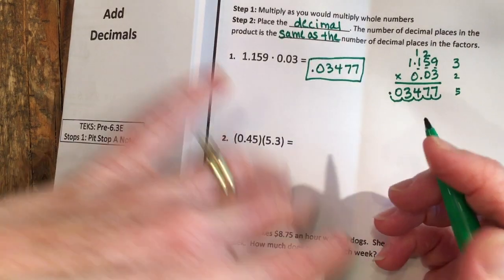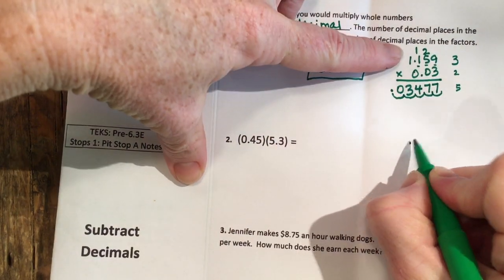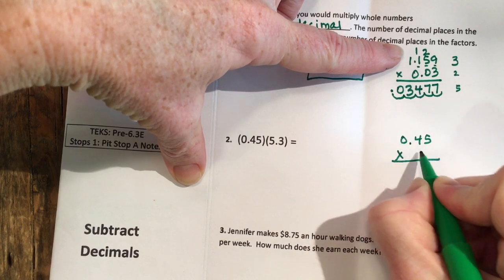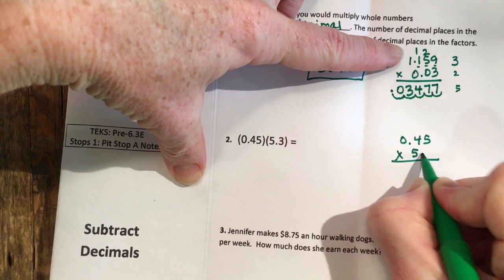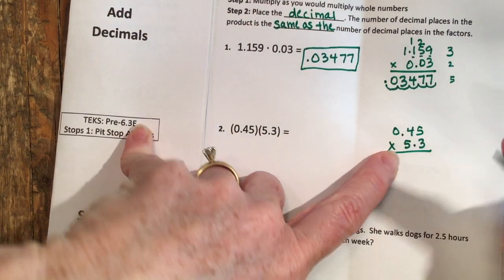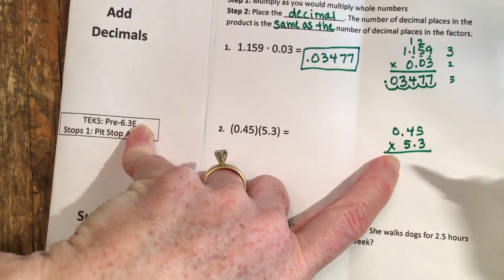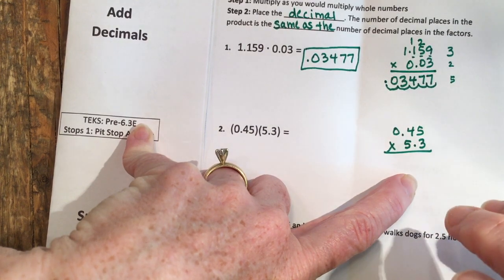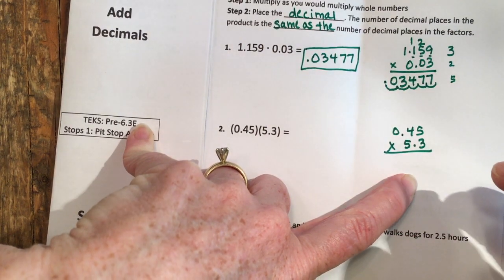All right, let's look at the second one. We're gonna have 0.45 times 5.3. And again, I'm not lining up the decimal. I only do that with adding and subtracting. I don't need to do it here. I don't have to fill in the zeros until the very end if I need them.